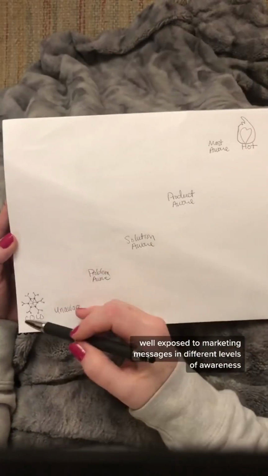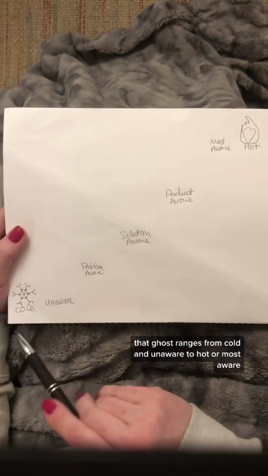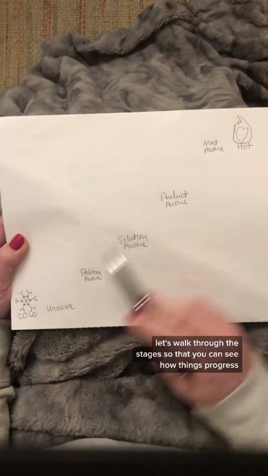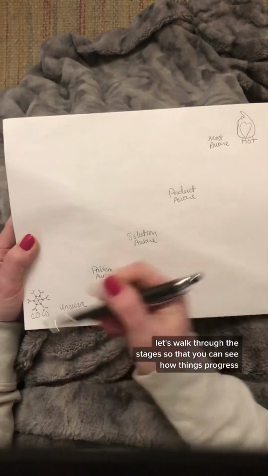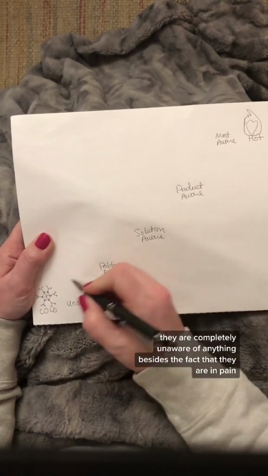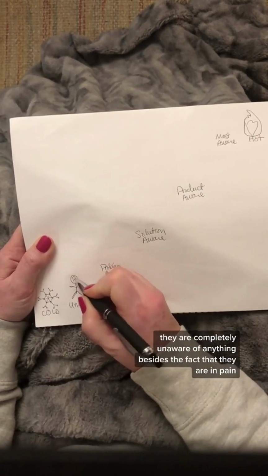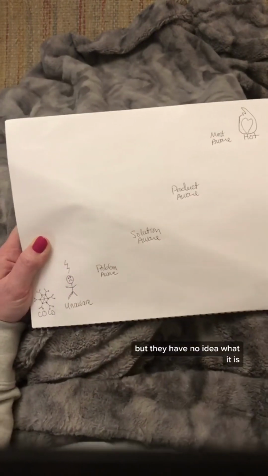People are exposed to marketing messages at different levels of awareness. It ranges from cold and unaware to hot or most aware. Let's walk through the stages so that you can see how things progress. So first of all, we start off with the cold audience. They are completely unaware of anything besides the fact that they are in pain. They know something's wrong, but they have no idea what it is.